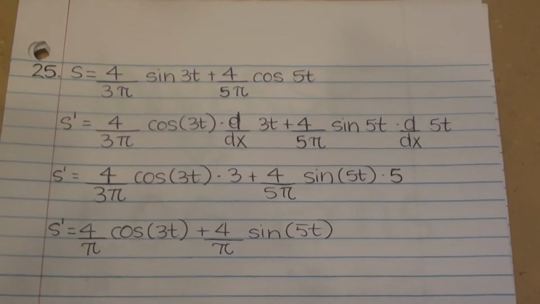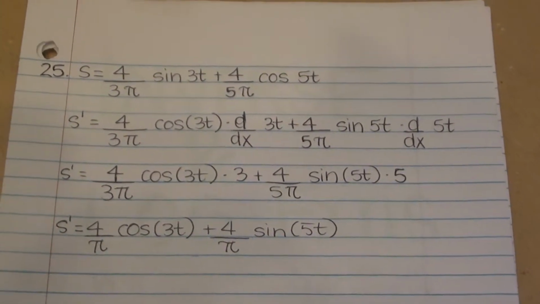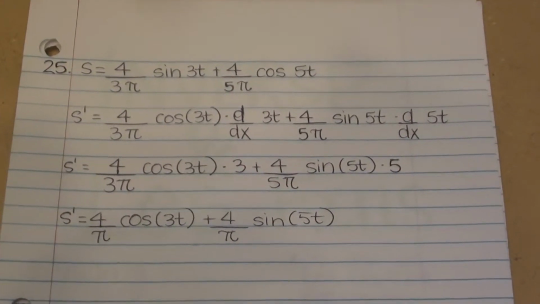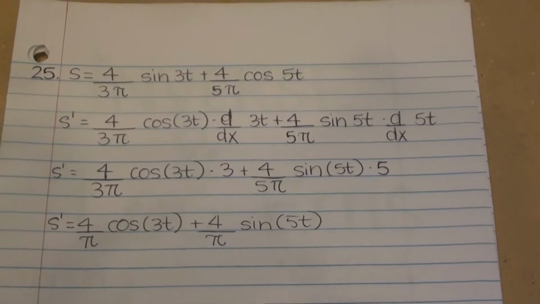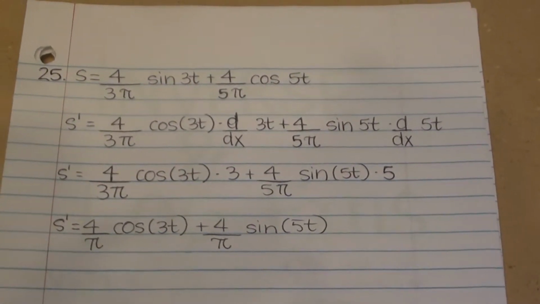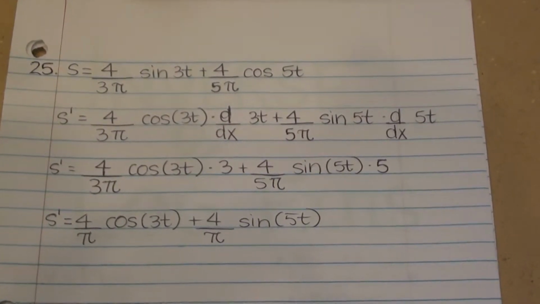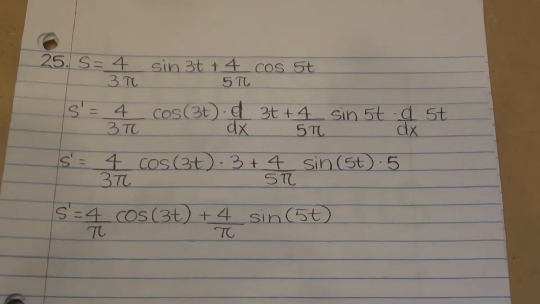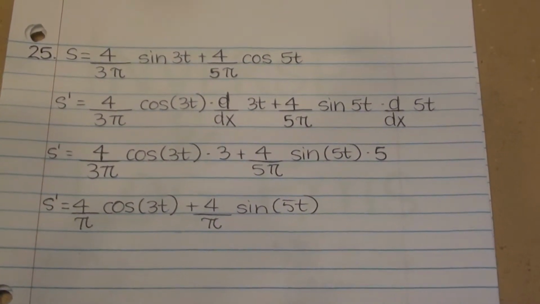And you're going to find the derivative of 3t because cosine is not by itself. Anytime you have a function that's not just by itself, you find the derivative of that inside function. So the derivative of 3t plus 4 over 5 pi times sine 5t, and then you find the derivative of 5t because sine is not by itself either.